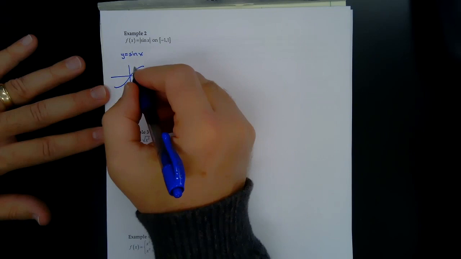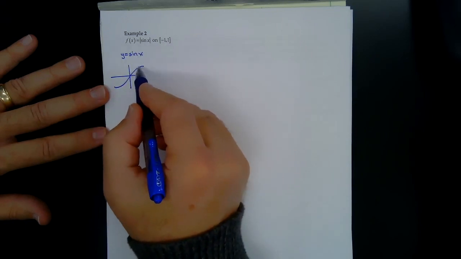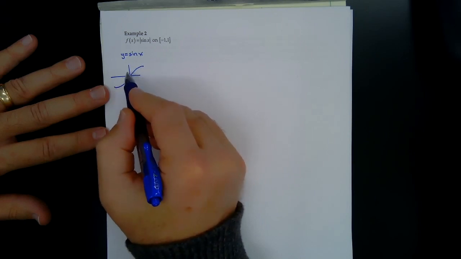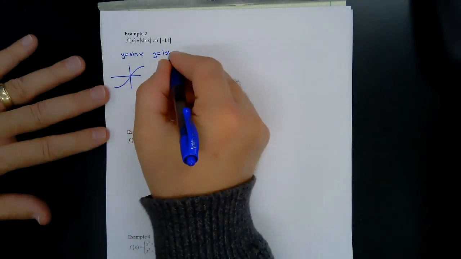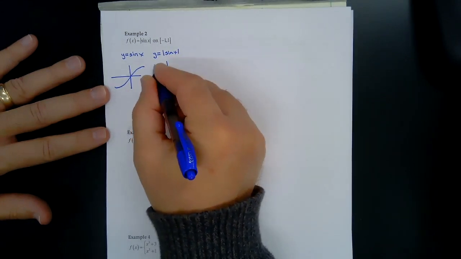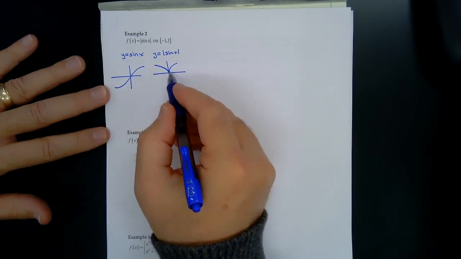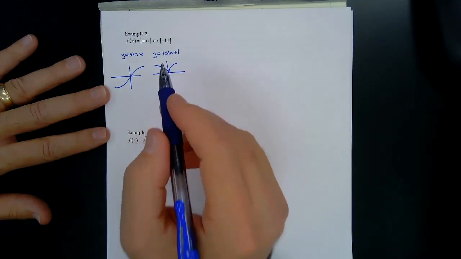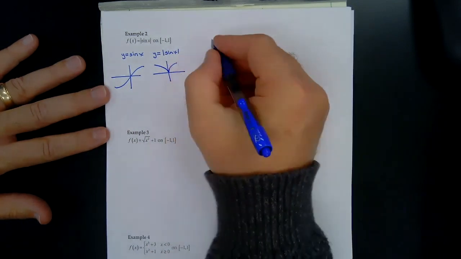So when I take the absolute value, remember what the absolute value does is it takes all the positive values and stays the same, but all the negative outputs it makes positive. So this part right here is going to get flipped up. So the graph of y equals the absolute value of sine of x is now going to look something like this. It's going to come down like this and up like this. And what do we know about that right there? It's not going to be differentiable at x equals 0. But it is continuous, right?